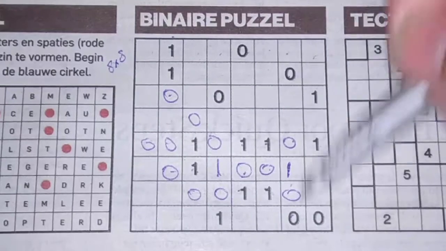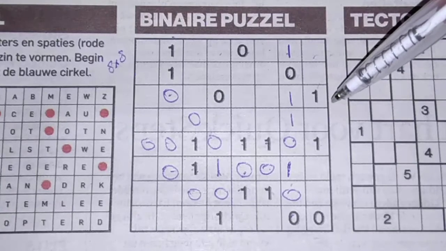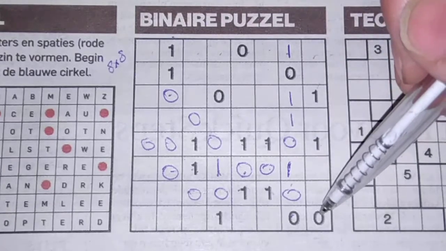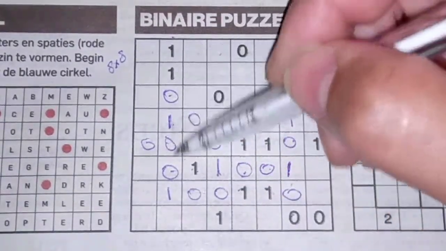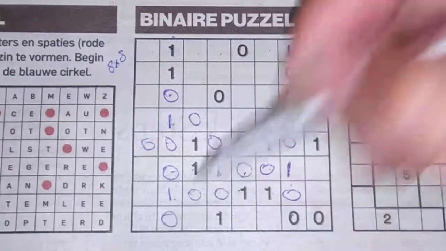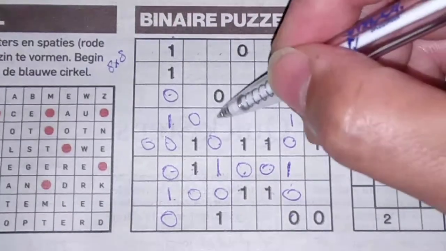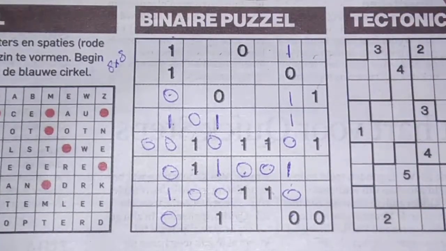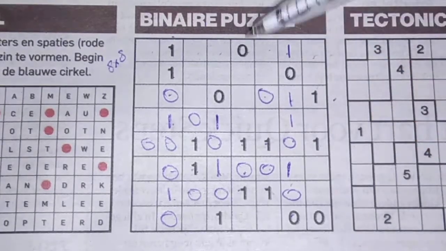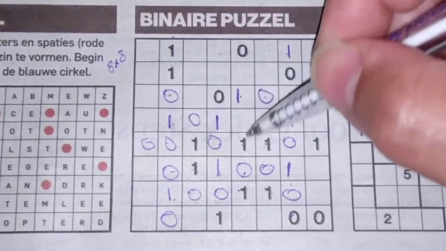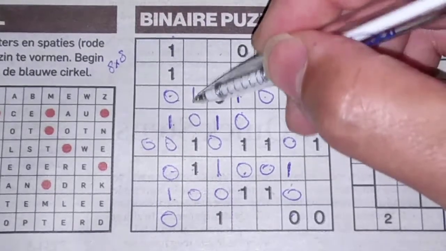We have 4 O's, so the rest are ones. Then we have double O here and 1, there 1. We have 4 ones in this column, so the rest are O's. Between 2 O's comes a 1. And then double 1 here and O, there no. Between 2 O's comes a 1. Between 2 ones comes an O. Between 2 O's comes a 1.